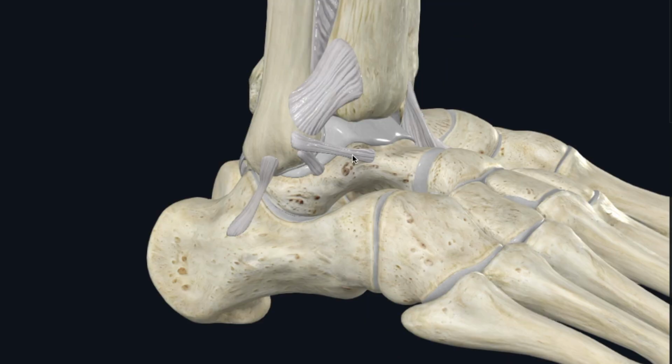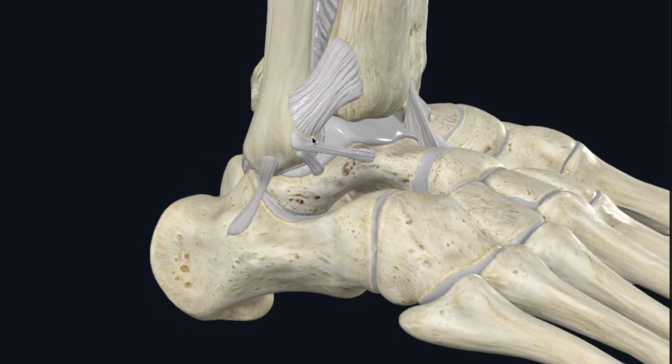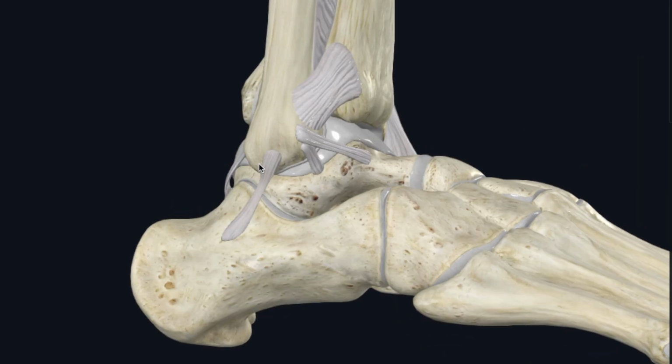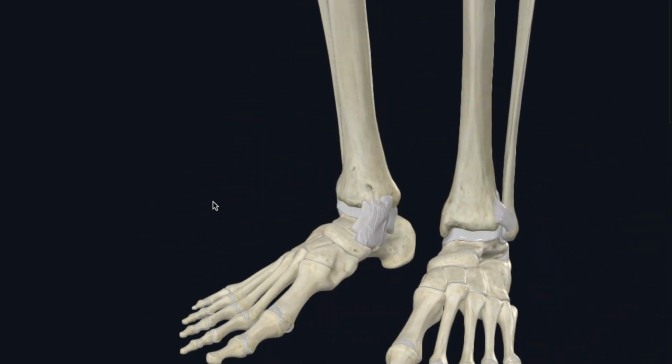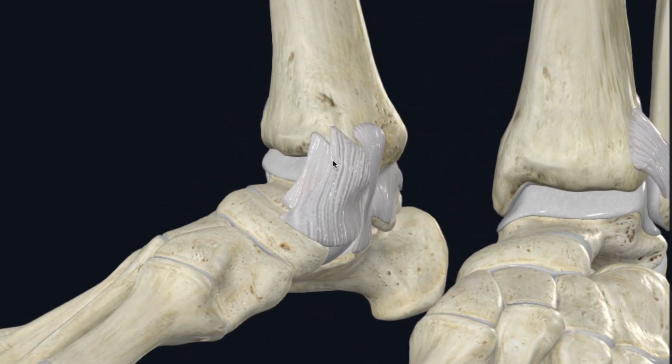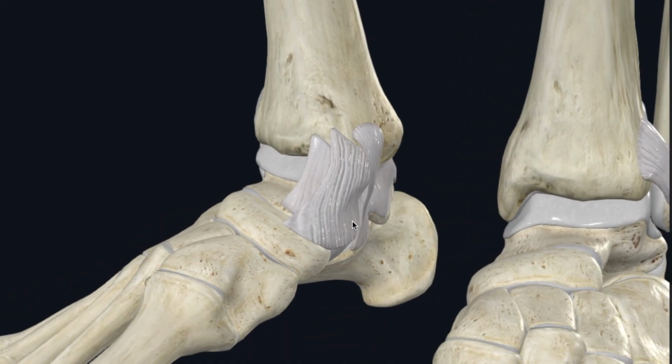More laterally, we have our three primary ligaments that help prevent those lateral ankle sprains, which are very common. We have our anterior talofibular ligament seen here, your calcaneofibular ligament seen right here, as well as your posterior talofibular ligament seen right here. Then finally, probably the most rare to be injured are these medial or deltoid ligaments seen right here, connecting to that tibia and going into the talus and navicular bone.